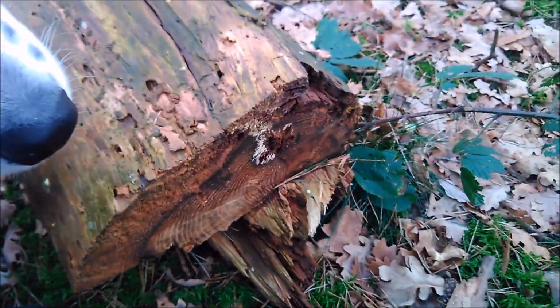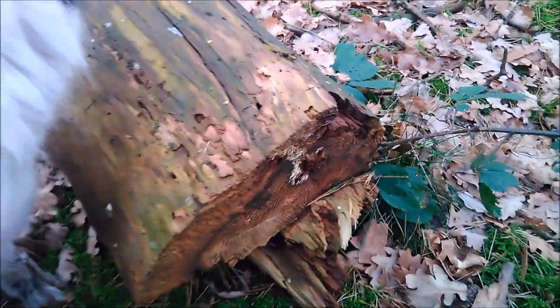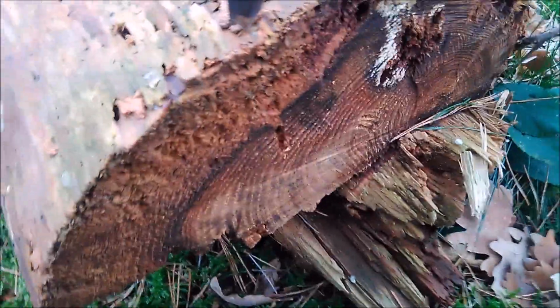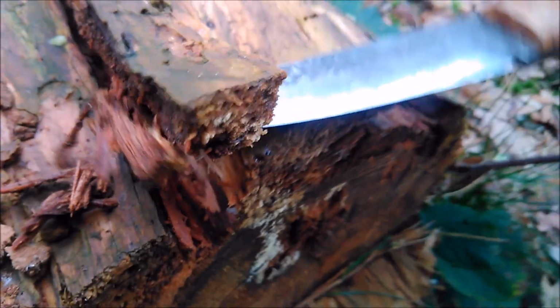Here it's the other way around. If I poke in it with my knife, you can see really clearly that there's even water coming out, yeah? So this is really rotten, as you can see, while the inside is hard.